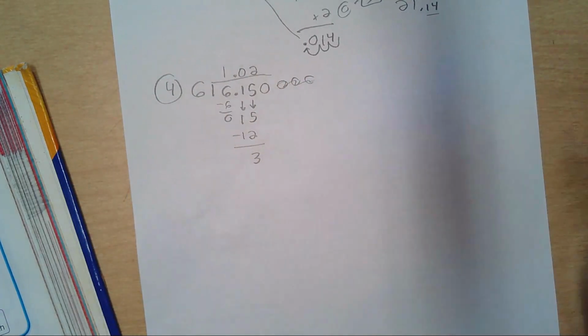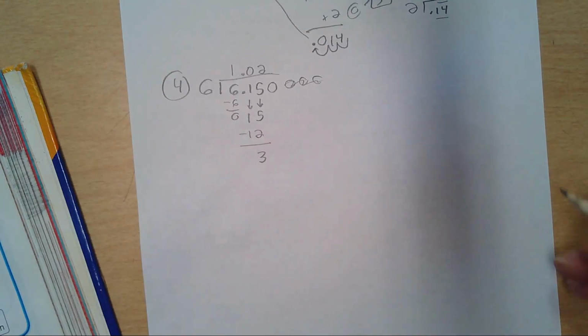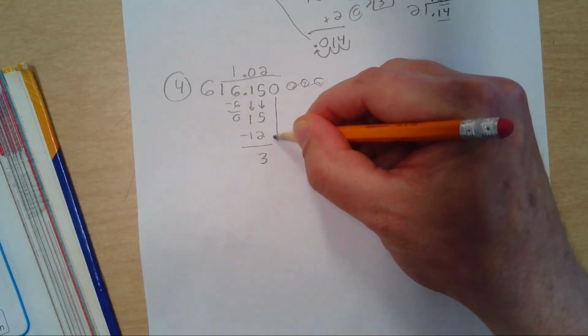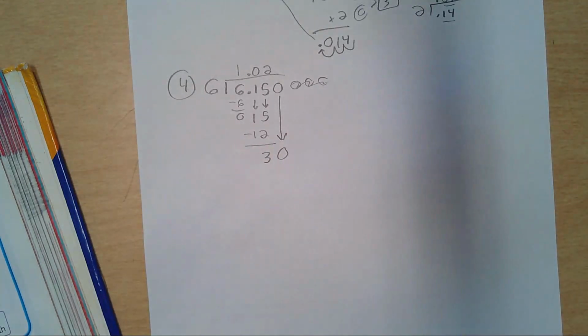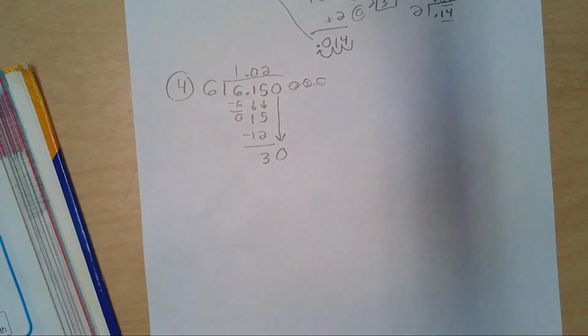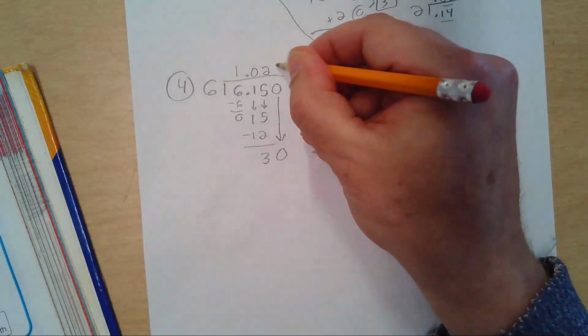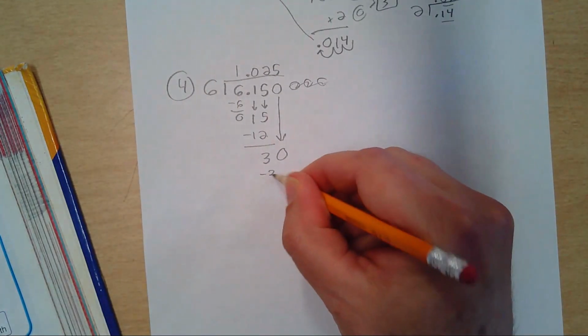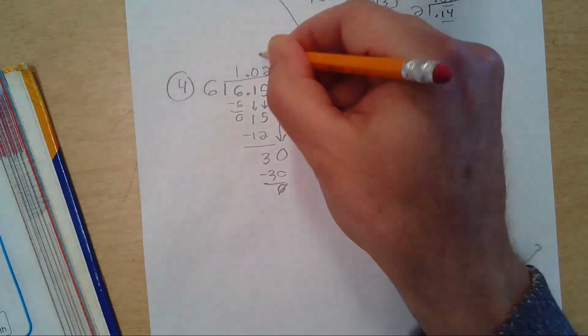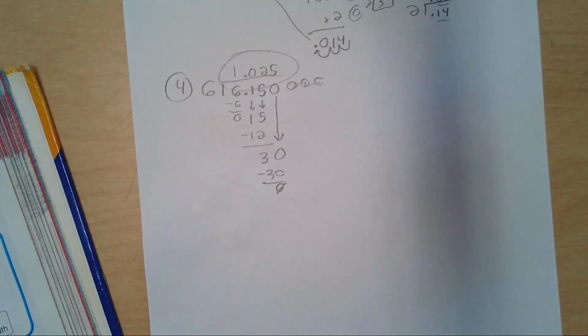But why do I do it? Well, because I still have this 3 left, and now I can drop that 0 down, and I can continue to solve this problem. How many times does 6 go into 30? 5 times. And now, when I do 30 minus 30, I have finished the problem. My answer this time is 1 and 25 thousandths.